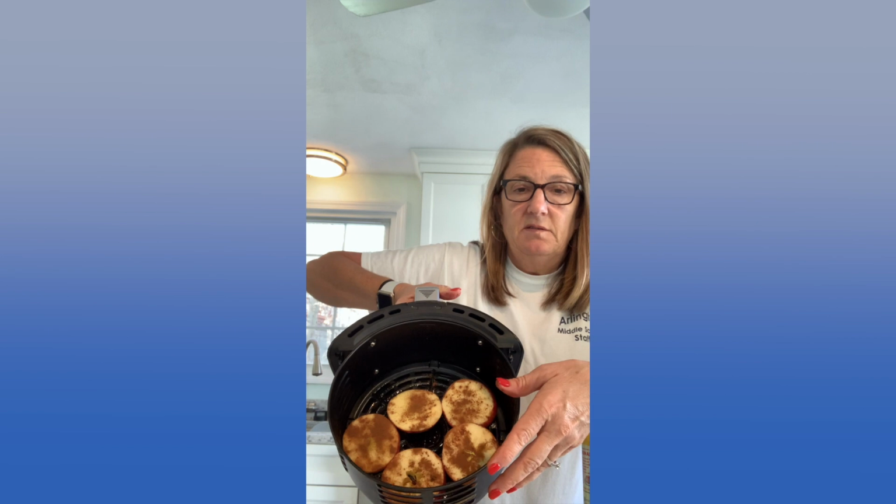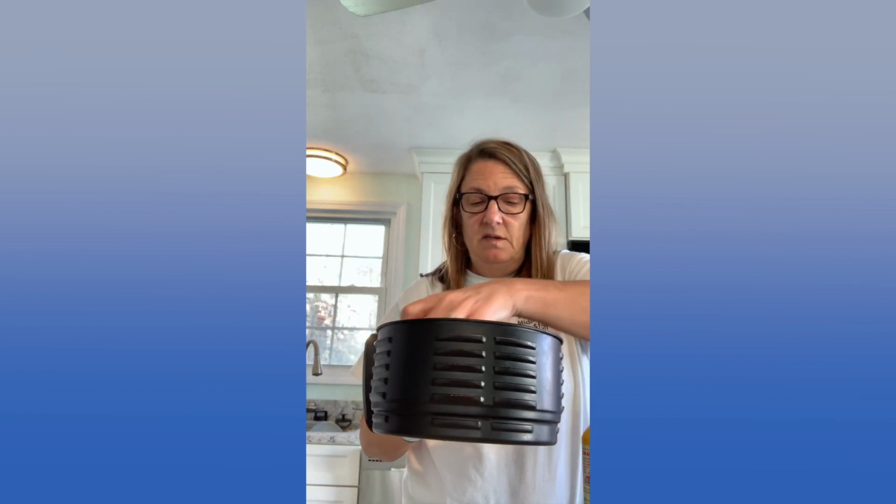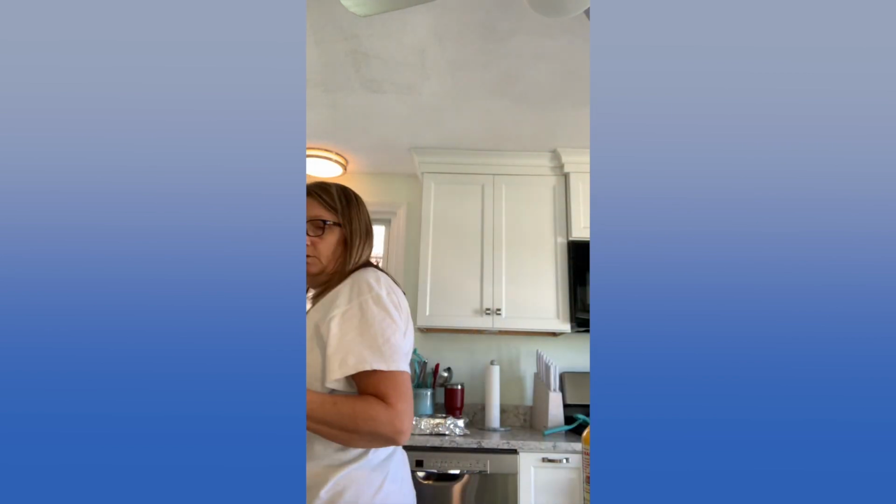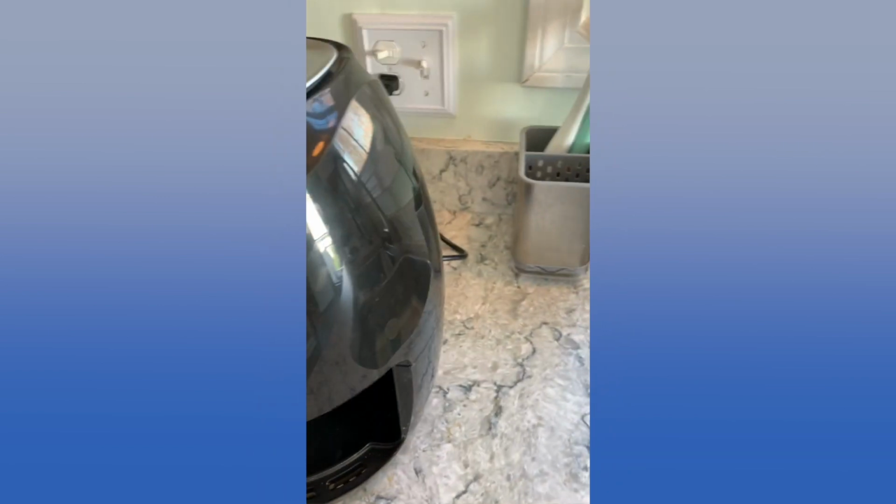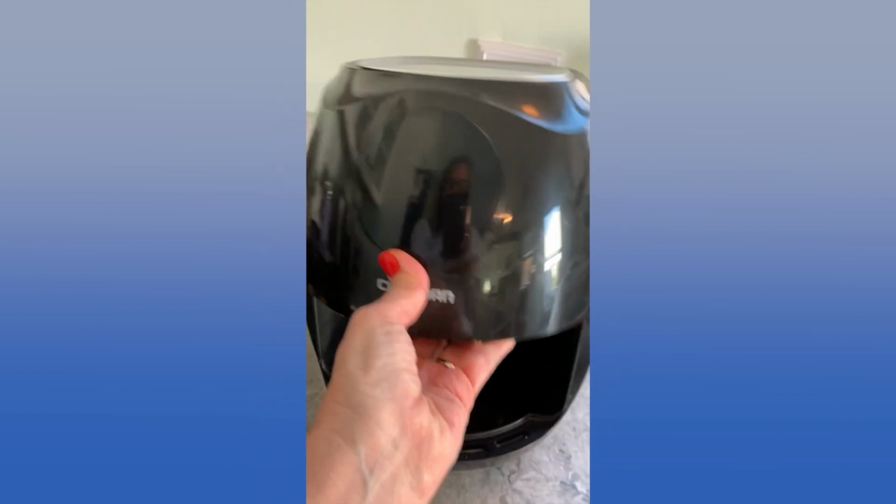Okay, so I'm just putting some cinnamon on it. And I was able to fit 5 slices. Okay, like this. So they look like this. Okay, so I'm bringing, oh, I probably should bring you with me, right? Okay, so this air fryer gets really hot.